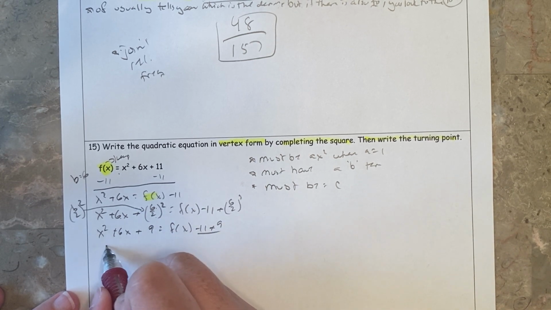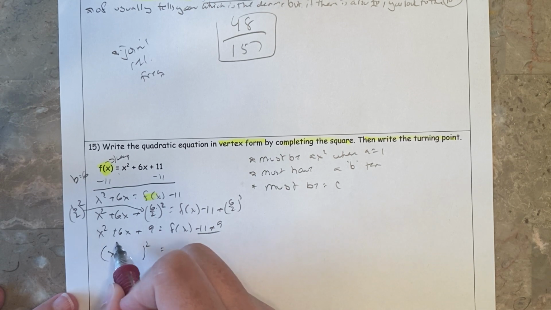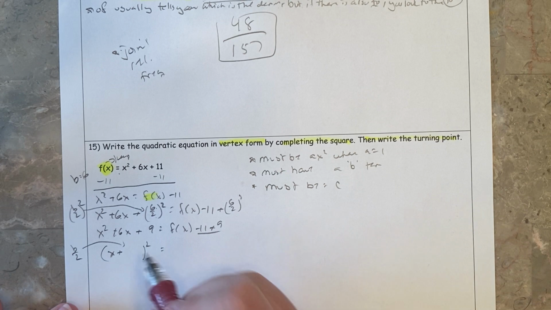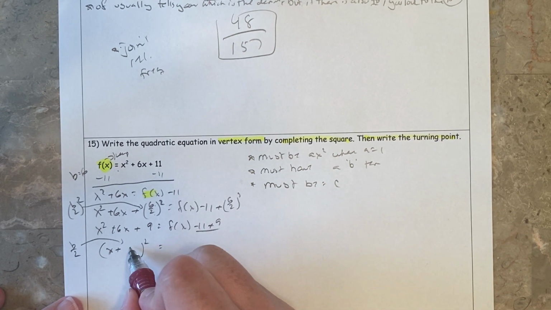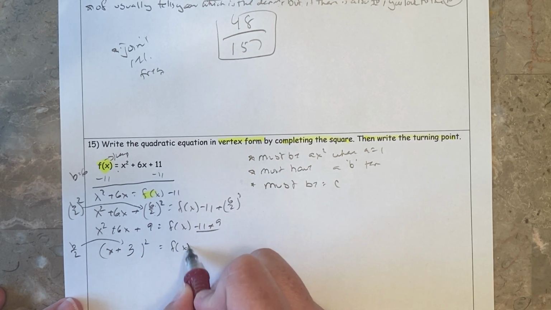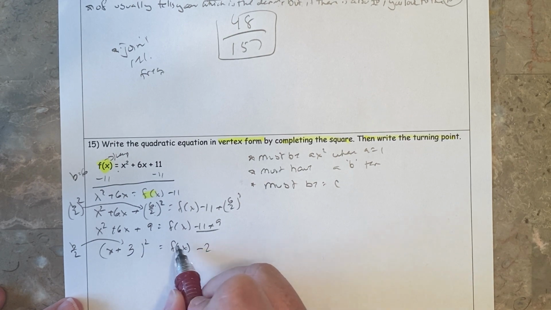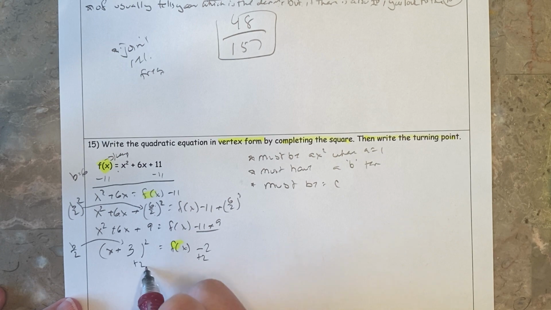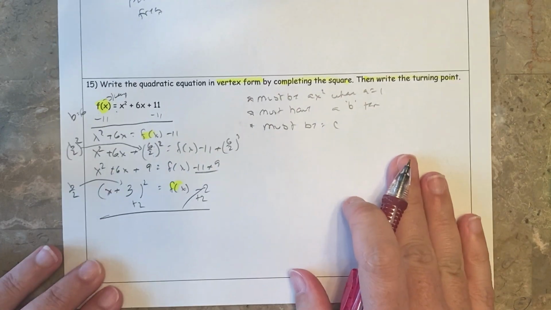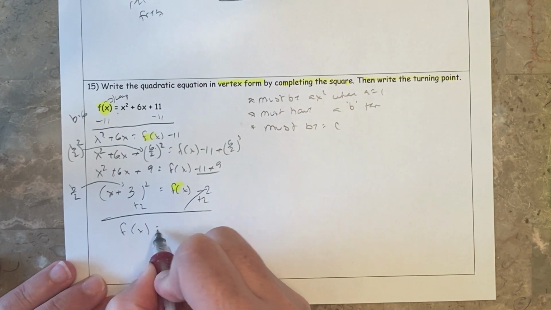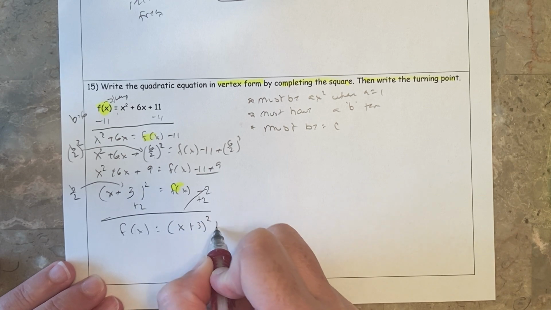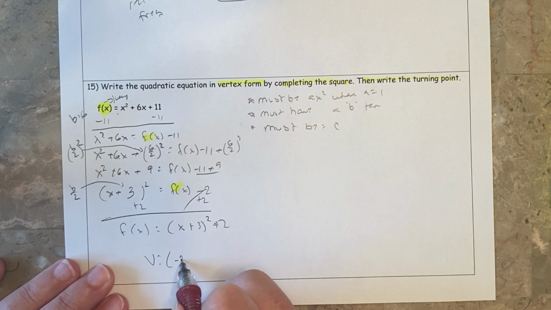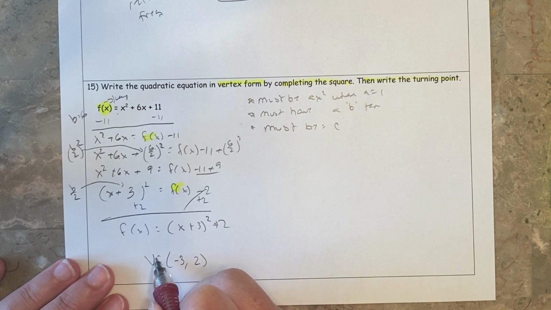Let's combine those, and we'll do our shortcut here. So the shortcut is drop down the sign, and this number right here is half of b. So b is 6, 6 divided by 2 is 3. And we have f of x, combine those, you get minus 2. So now I want to get this by itself, so I can get it back to vertex form. So add 2, and you'll have to know this for high school too, by the way. They do this, I think, in geometry. x plus 3 squared plus 2. Obviously, you can't combine those. And then our vertex is negative 3 and positive 2.